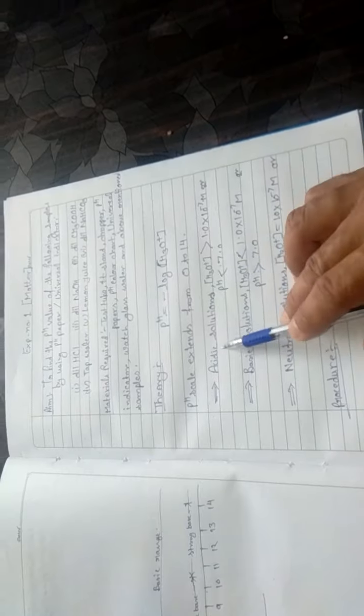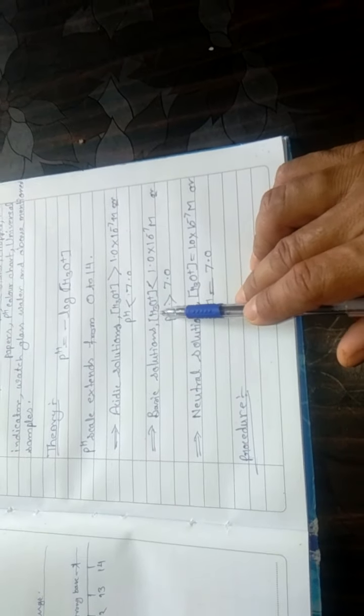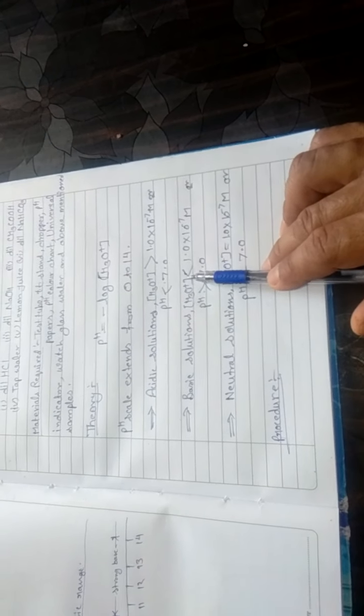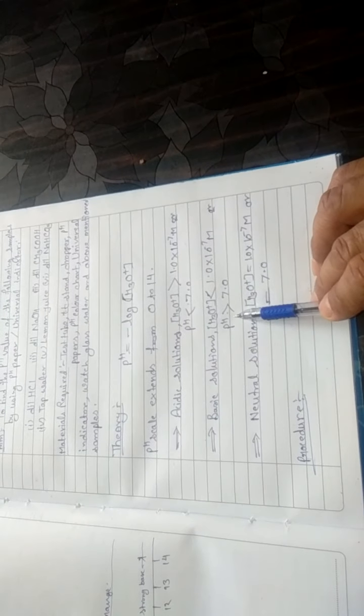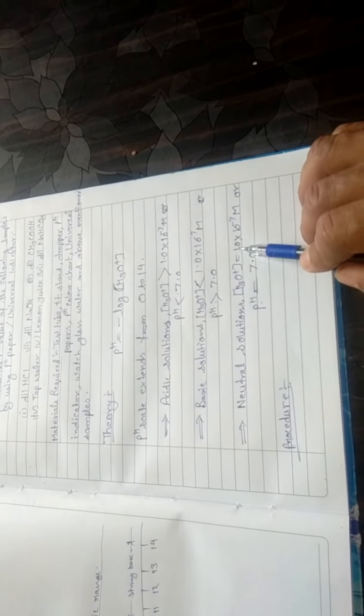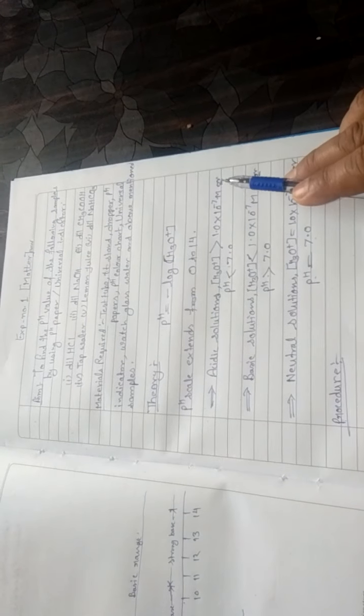Similarly, basic solutions show pH more than 7, and a neutral solution has a pH value equal to 7. This is the overall theory belonging to this experiment, which we will observe in our observation.